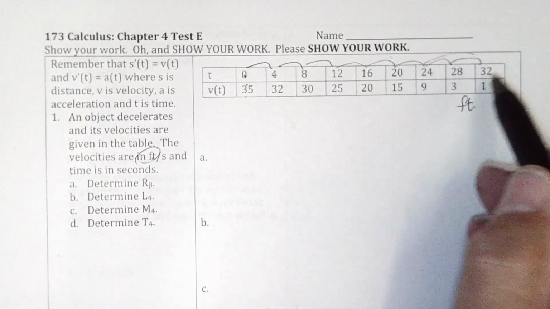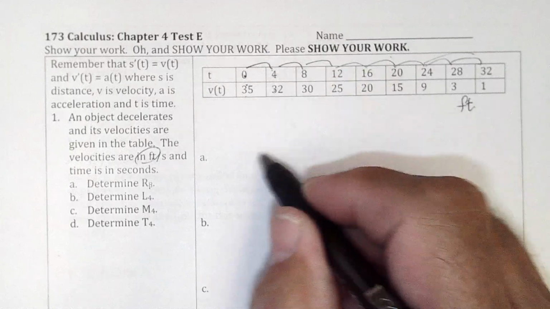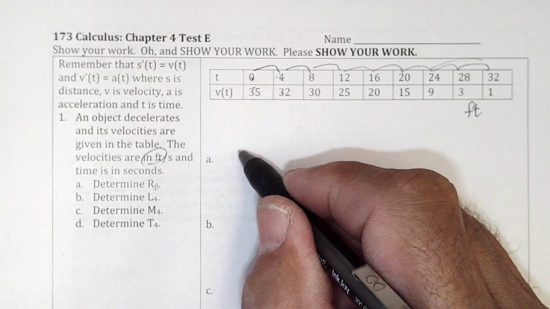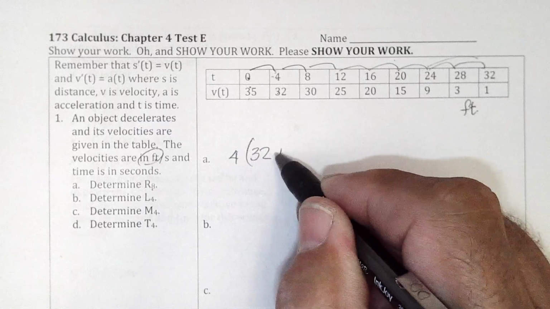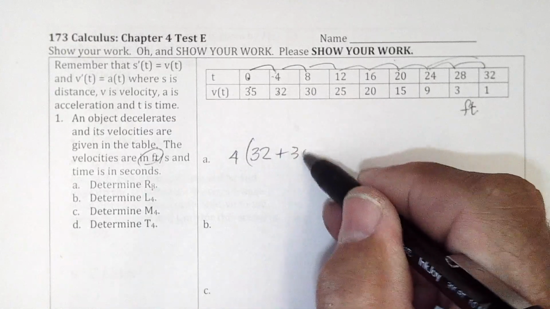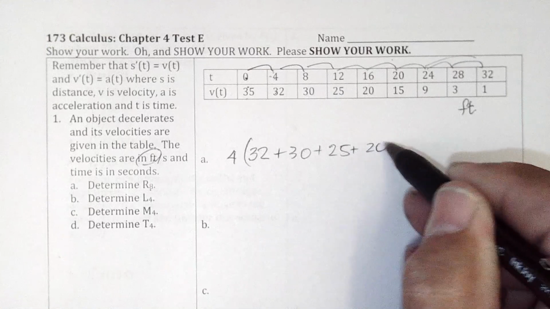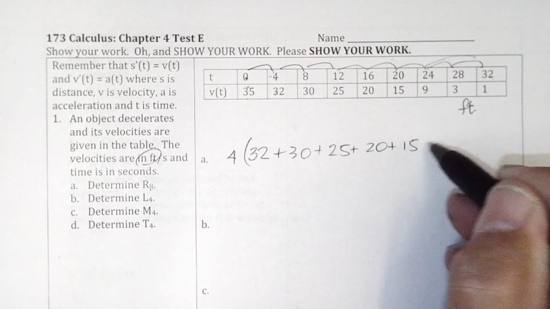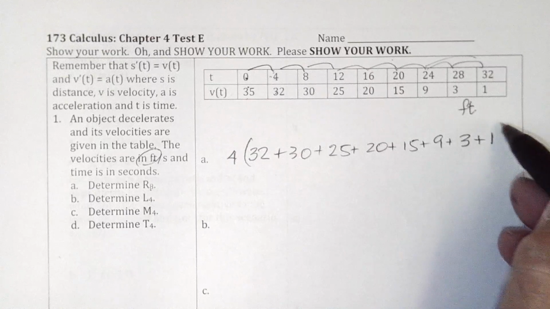Oh, so there'll be 8 bars. On the right side of each bar, the height is 32. Width is 4. Right side is 32, 30, 25, 20, 15, 9, 3, 1.